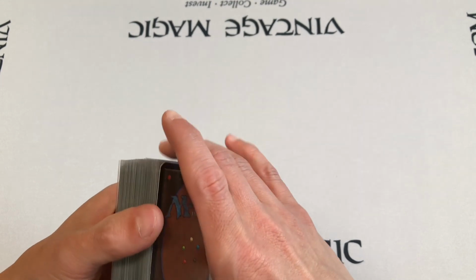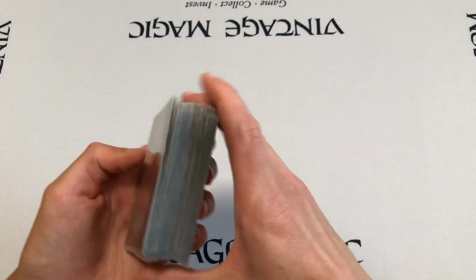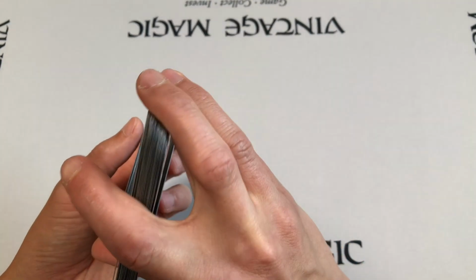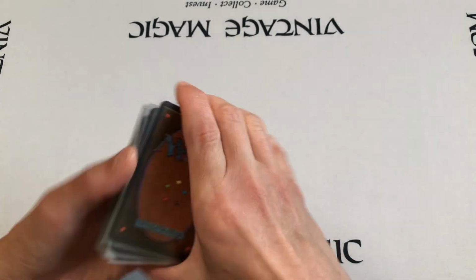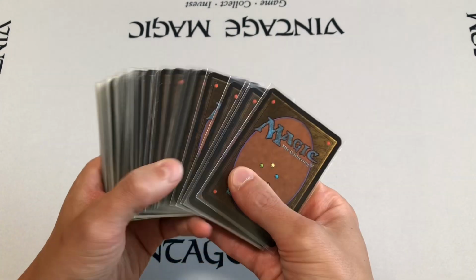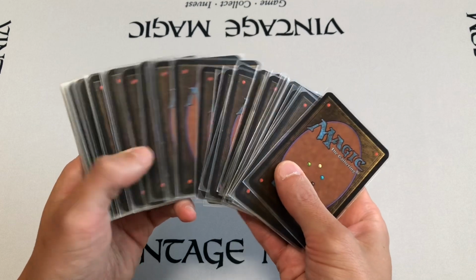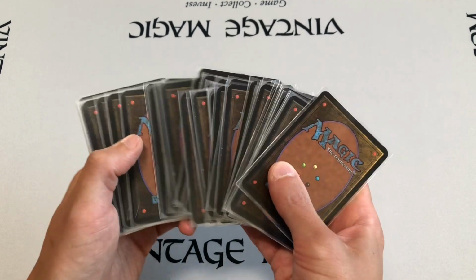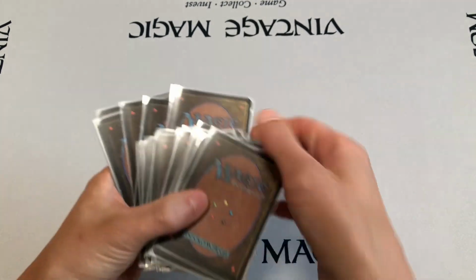So you could be at the game store, you could be at a tournament, you could have some time to kill between rounds, and you could ask your friend, hey, would you like to pick a card out of this deck, and I will guess which card you picked? And nobody can say no to that. So let's say they pick this card.